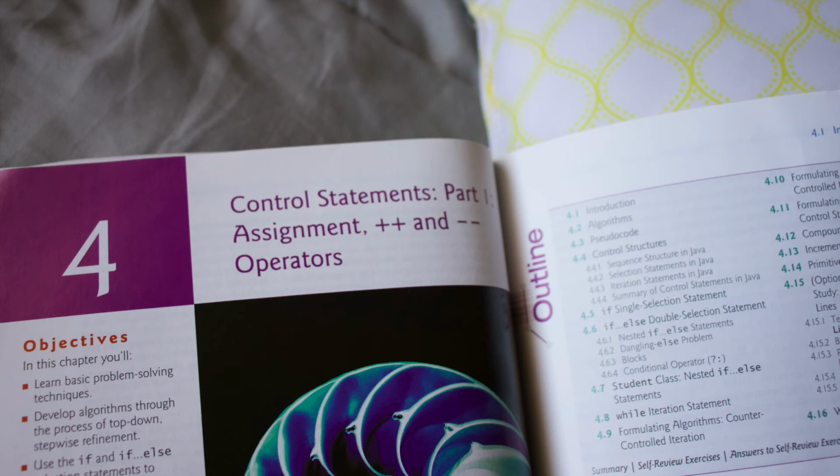4.11 Formulating Algorithms: Nested Control Statements. For the next example, we once again formulate an algorithm by using pseudocode and top-down stepwise refinement, and write a corresponding Java program. We've seen that control statements can be stacked on top of one another in sequence. In this case study, we examine the only other structured way control statements can be connected, namely by nesting one control statement within another. Consider the following problem statement.